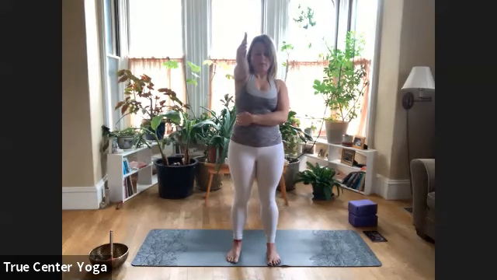So just find neutral, arm reaching out, shoulder height, shoulder width, and then go forward, up, back, down. Forward, up, back, down. Forward, up, back, down. One more time. And release. Shake it out. Switch sides.